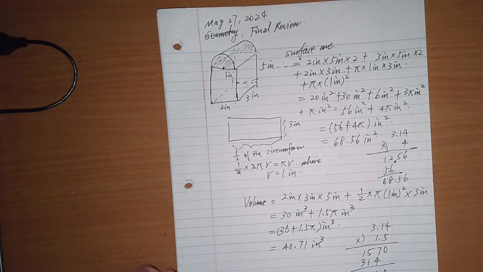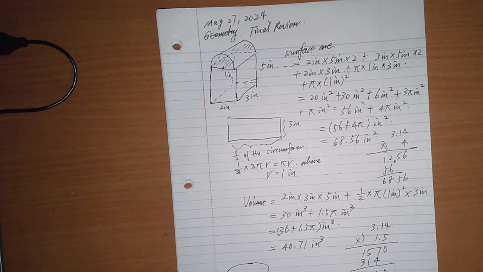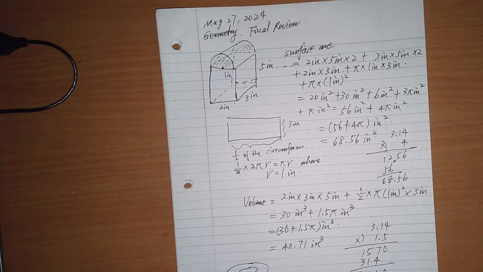Okay. Now, I want to tell you, if we had another problem, which I'm not going to show you in detail, I'll just tell you how to do the problem in general. For instance, if we have another circle right here, how do we do the surface?